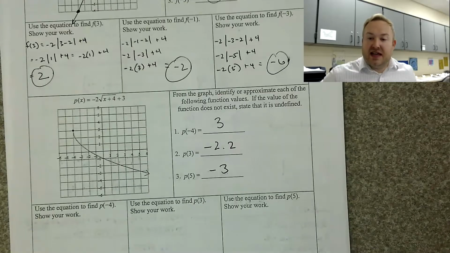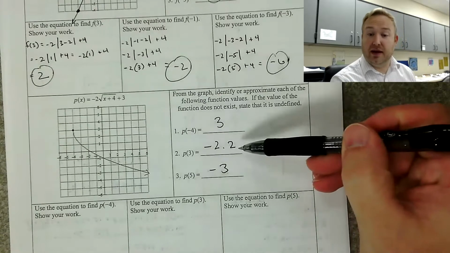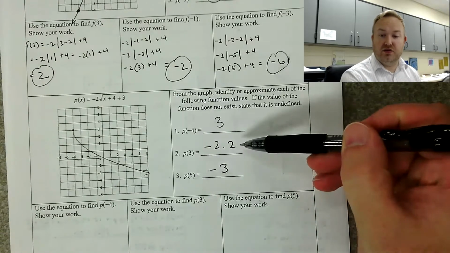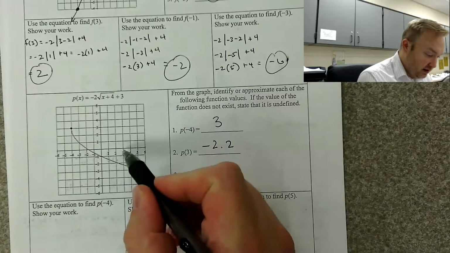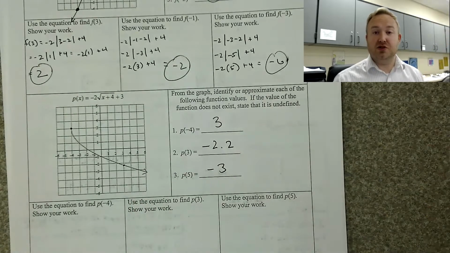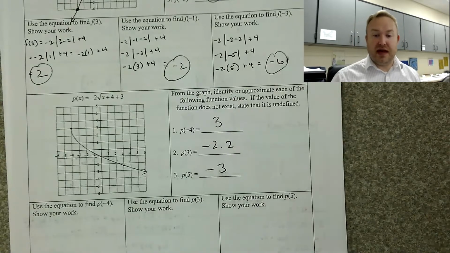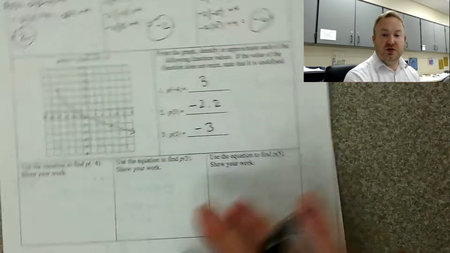Okay, here are the values that I found from that graph. Notice that this one we had to estimate a little bit because we couldn't see exactly at p of 3 what the y-coordinate of that point is. That's kind of a drawback to representing functions graphically, is that sometimes we have to estimate a little bit. Okay, let's do this analytically.